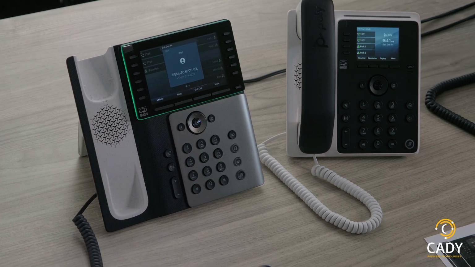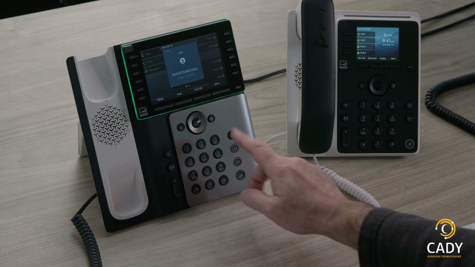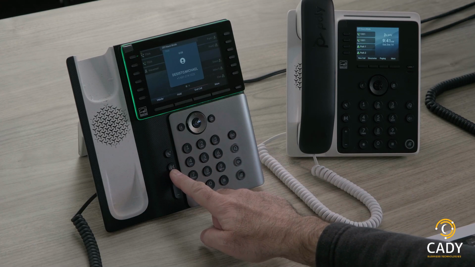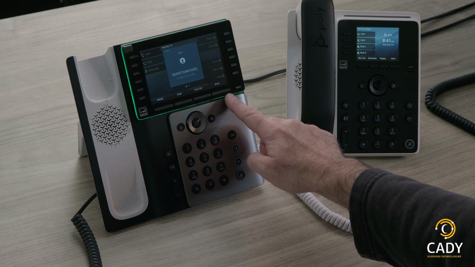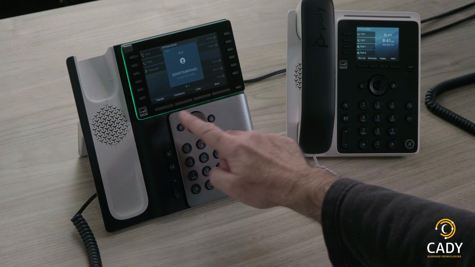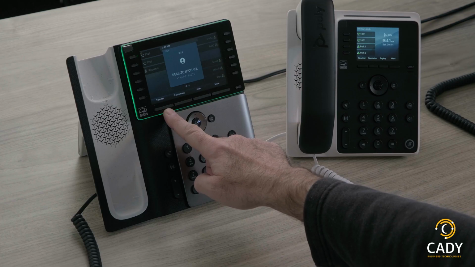Now we're going to talk about call transfer. Let's say that we have someone call us. We answer the phone as we normally would, but we want to transfer this call to another user. We can transfer this call by hitting the fixed transfer button on our phone, or we can hit this more button and use the transfer soft key.